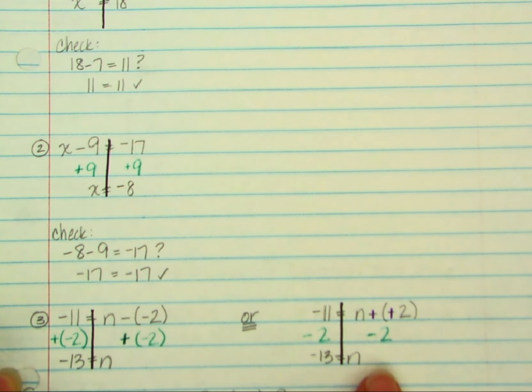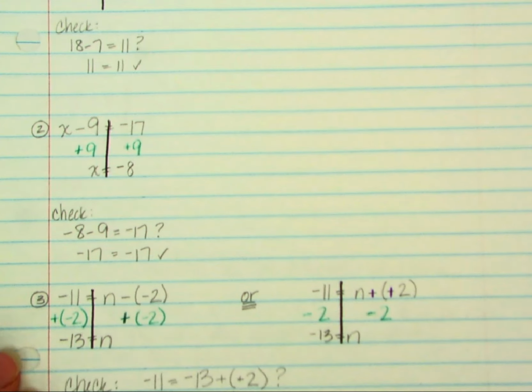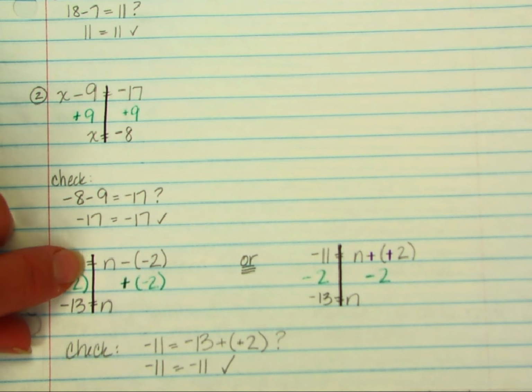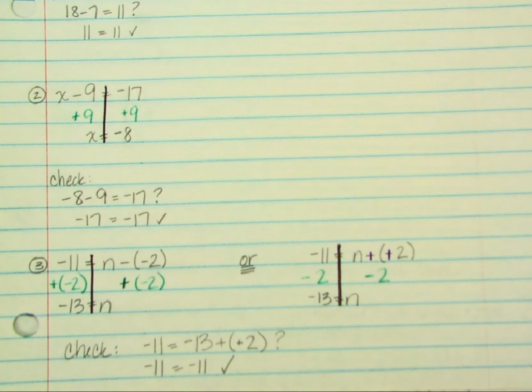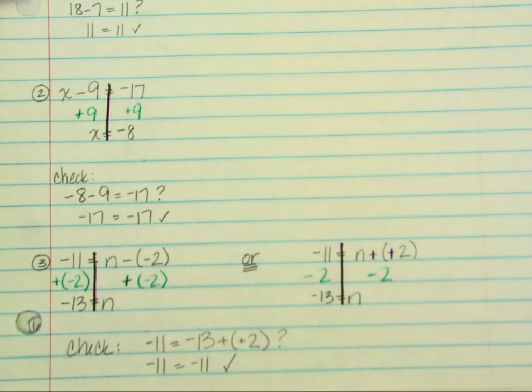So we're going to add negative 2 to both sides. You can see I did it both ways, subtracting 2 over here on the right with the double sweep rule, or adding negative 2 on this left problem. And so we get n equals negative 13 either way that we do that problem. And then, of course, we're going to check that. Notice I also drew lines down through the equal sign. That just helps me to identify the two different sides of the equation. You can do that, but you don't have to if you are pretty proficient at these types of problems.